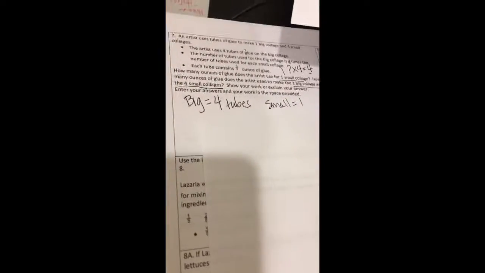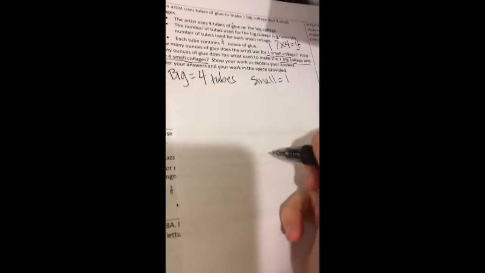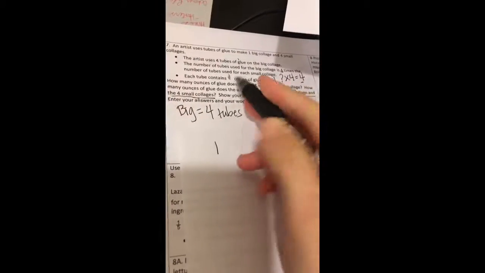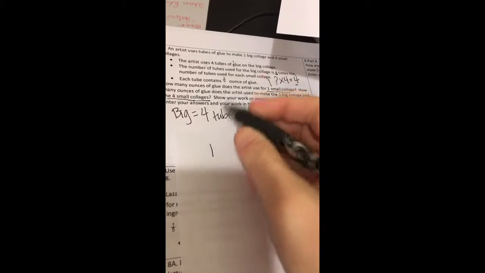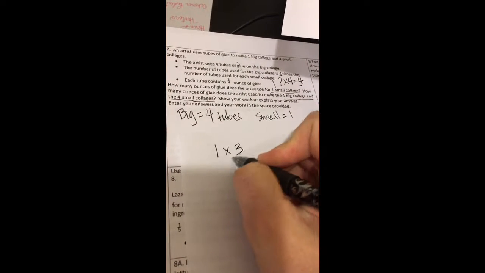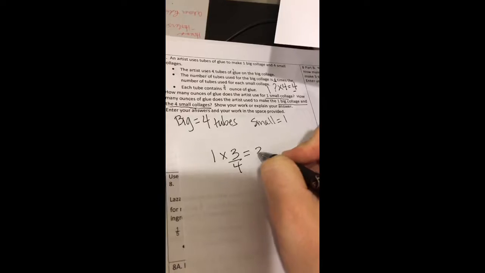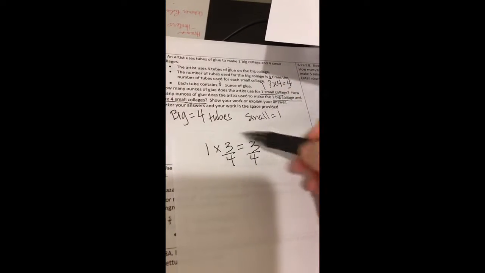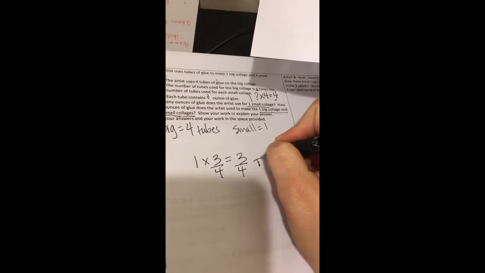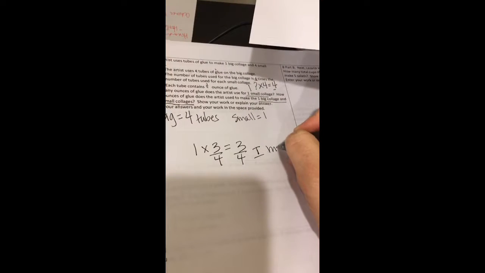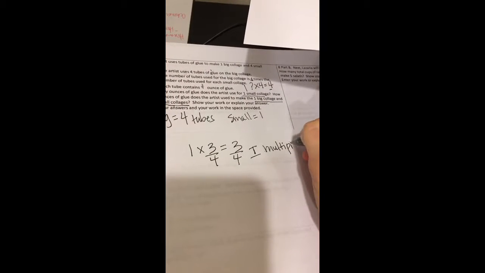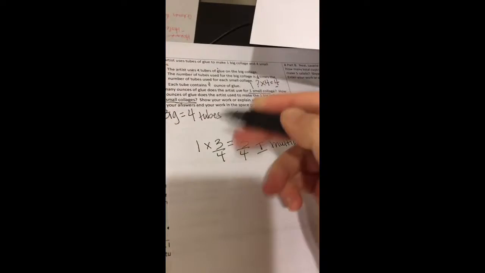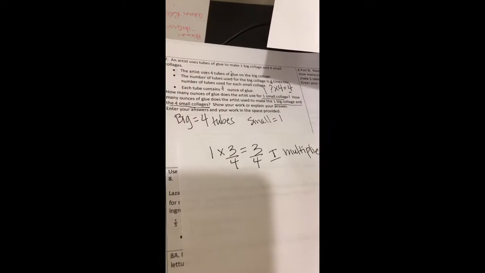So for a small collage, we know that it only takes 1 tube, and each tube has 3/4 ounces. So we're going to say 1 times 3/4, and that's going to give us 3/4. So all you're going to do is show your work, and then they want them to explain. So we would say, I multiplied, and then he would describe to me what he did. I multiplied 1 times 3/4 equals 3/4 to get a small collage.